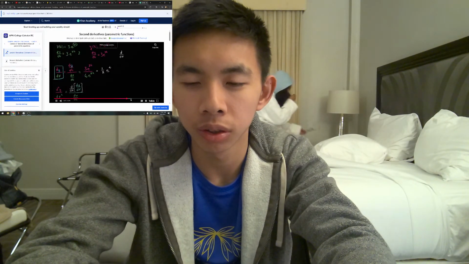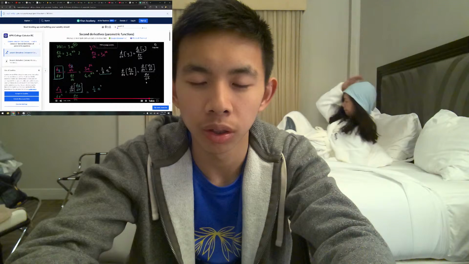When we want to find the derivative with respect to x, we're going to get the derivative with respect to t of e to the t, which is just e to the t, and so that's going to be over the derivative of x with respect to t, which we already saw is 6.